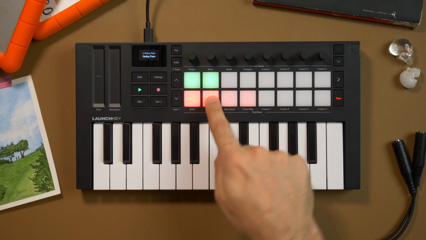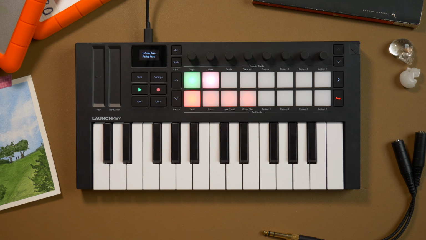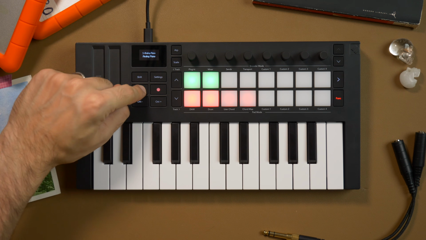So just count with me. 1, 2, 3, 4. 1, 2, 3, 4. The change happened on 1, right? Let's bring the drums back in. Keep count. 2, 3, 4. 1, 2, 3, 4. Take the synth out. 3, 4. 1, 2, 3, 4.